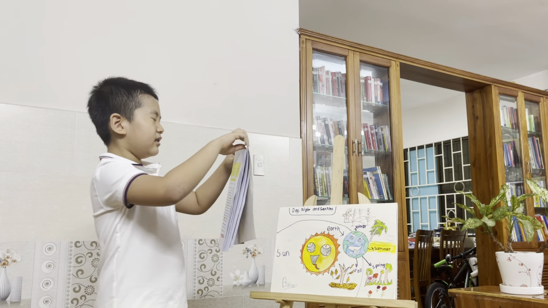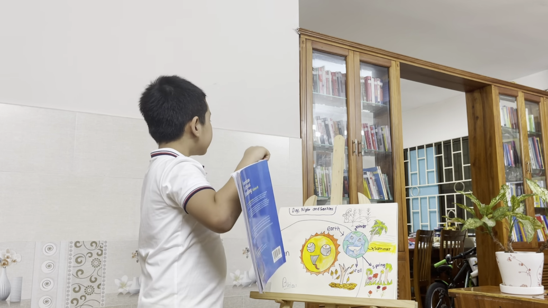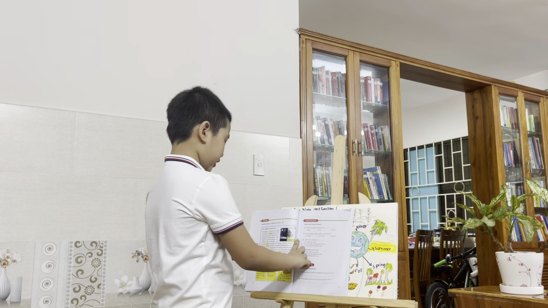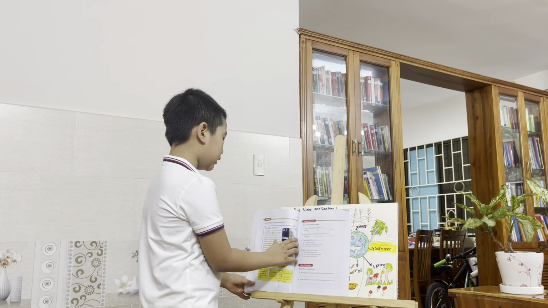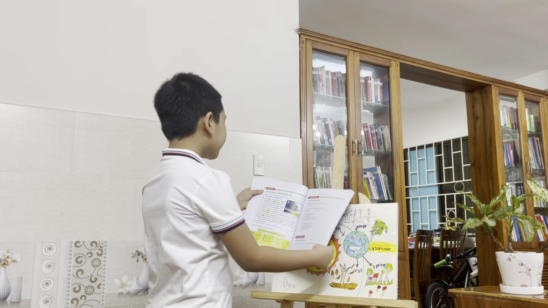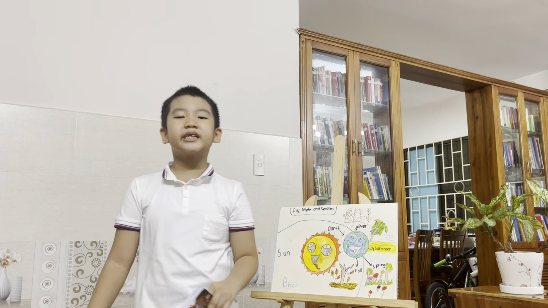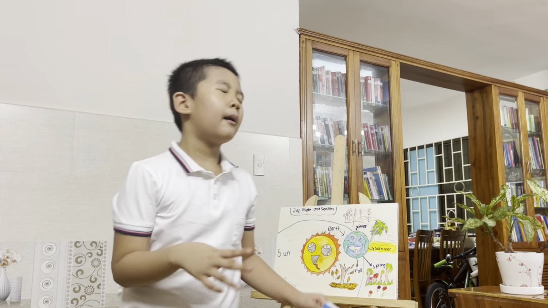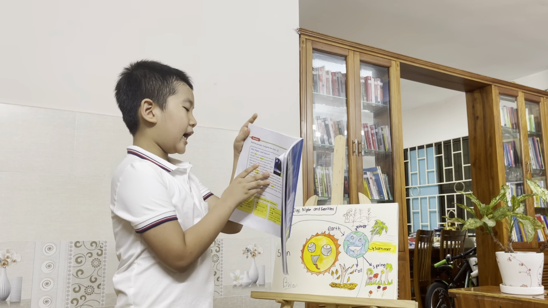So now, let's start the reading section. The reading section's title is Day, Night, and Seasons. The Earth's axis is an imaginary line that goes through space. Earth orbits the sun by the axis.